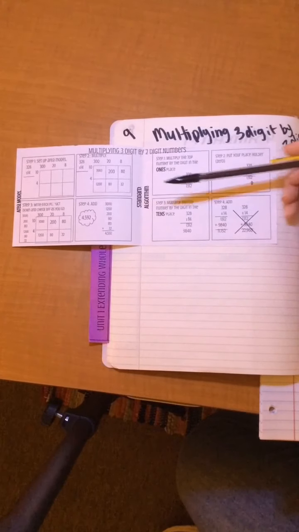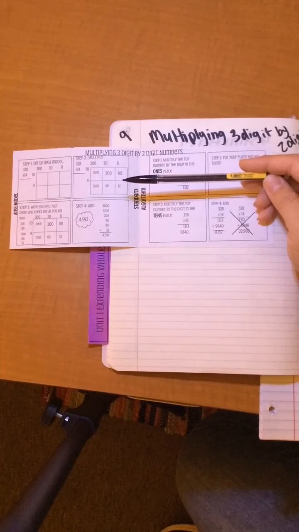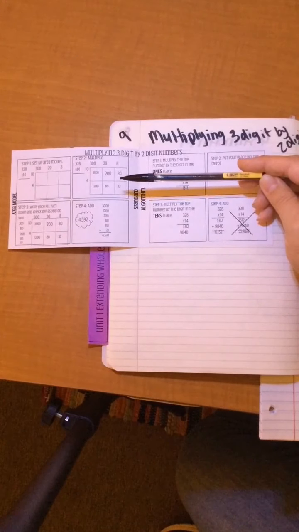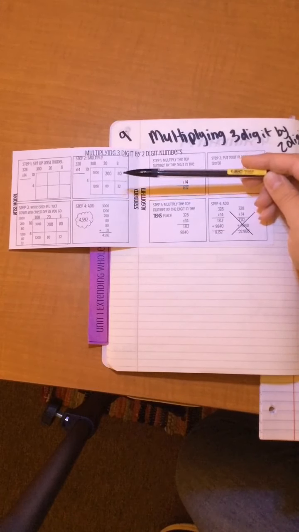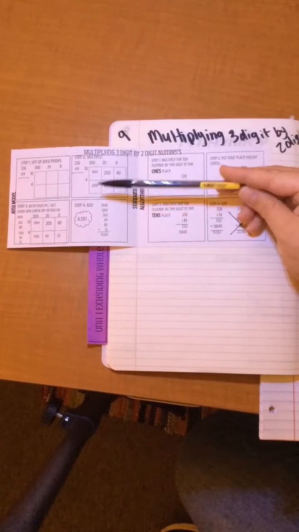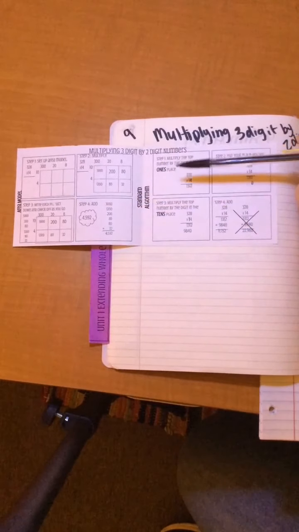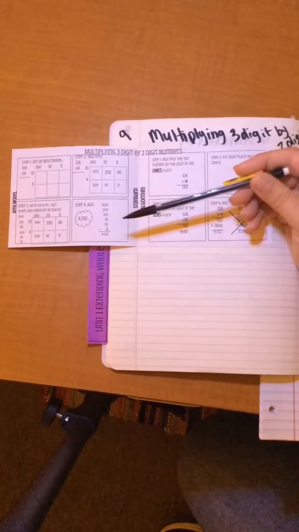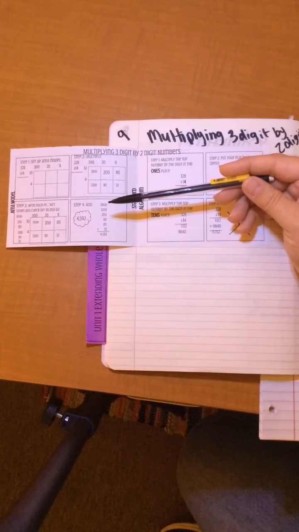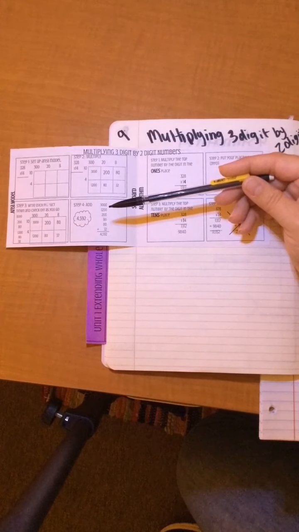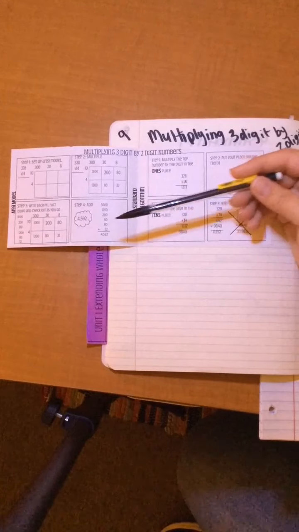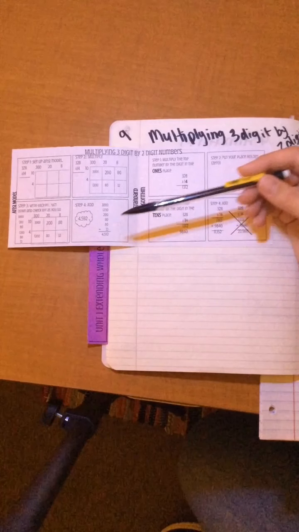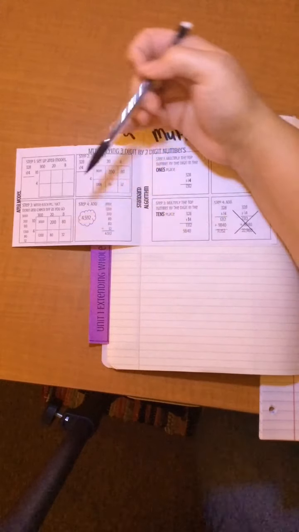As you get older, your numbers are going to get really, really big. There are a lot of steps to area model and more chances to make a mistake. So if this is your favorite, I want you to do standard algorithm, but check your answer with area model. Let's go through these steps together.